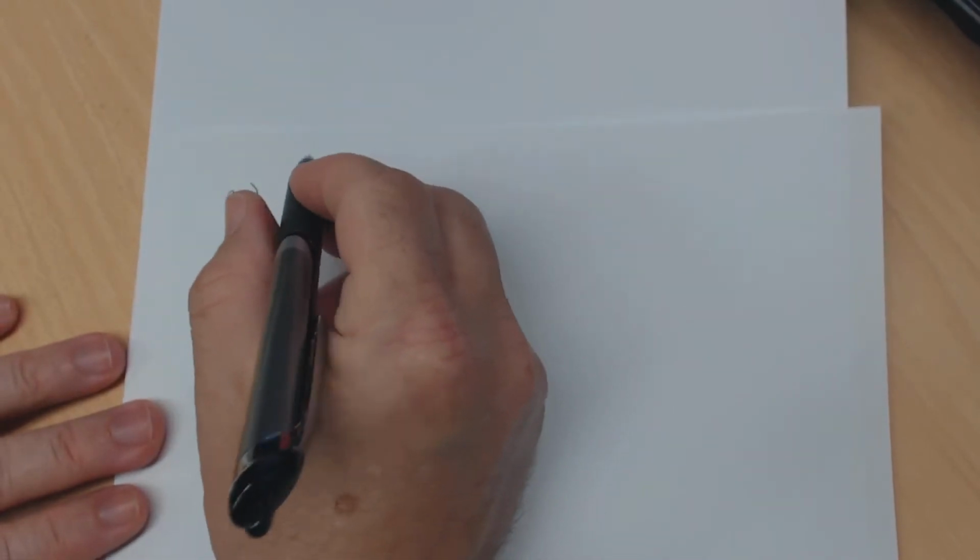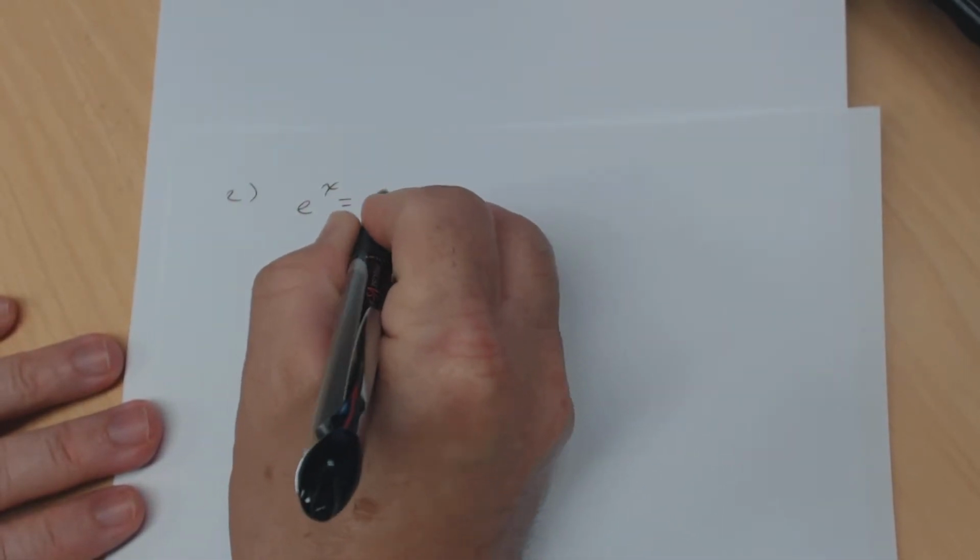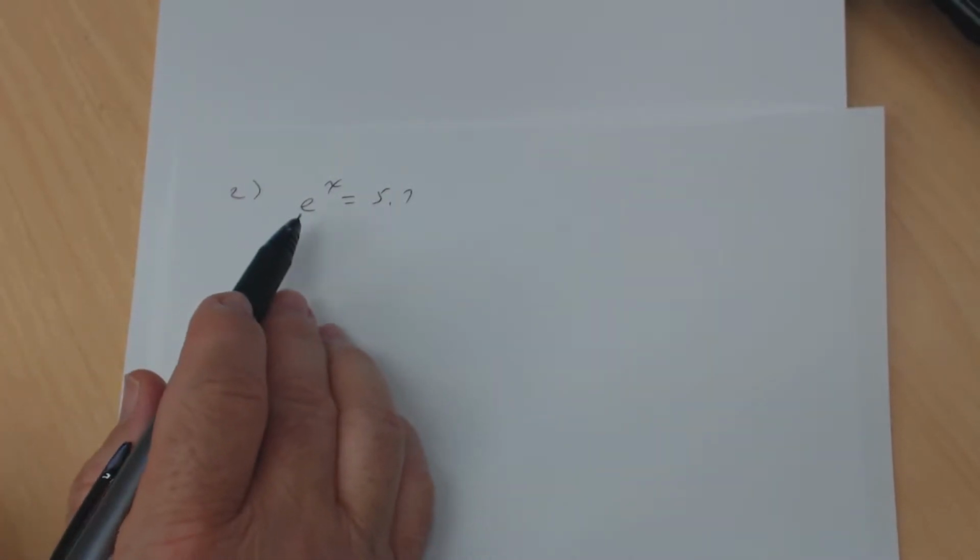Suppose we had in number 2 e to the x equal 5.7. According to what we just talked about, what would be the easiest thing to use? Take the common logarithm of both sides or take the natural logarithm of both sides? Hopefully you said the natural logarithm, because this is e. Since the base is e, you want to take the natural logarithm of both sides. Will you get a different answer if you took the common logarithm of both sides? The answer is no. You'll still get the same answer.